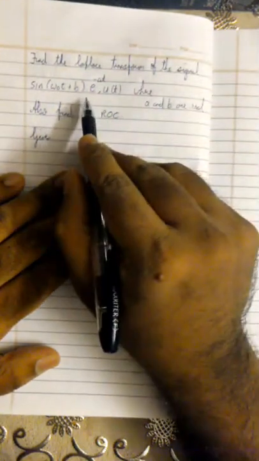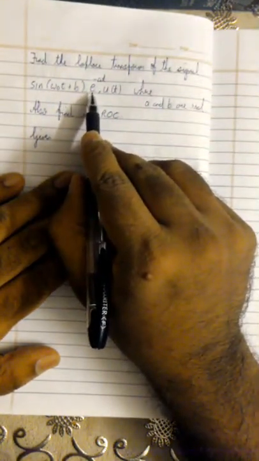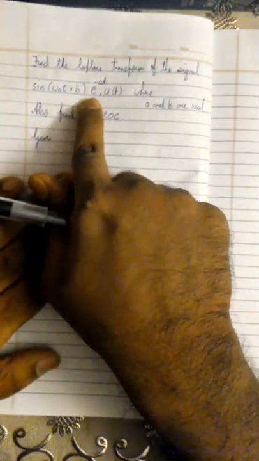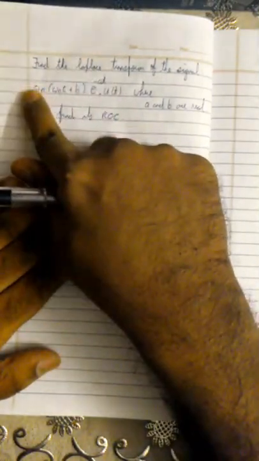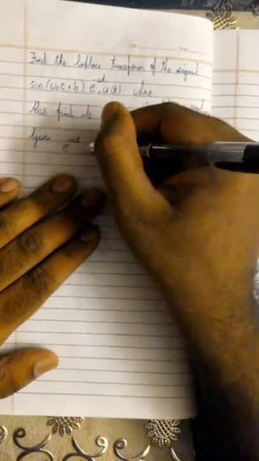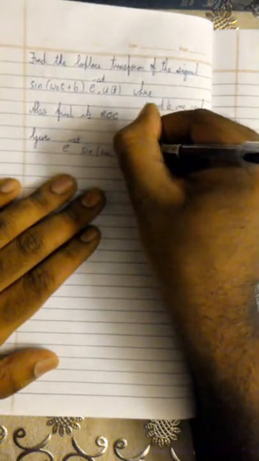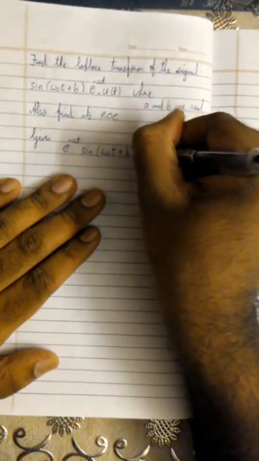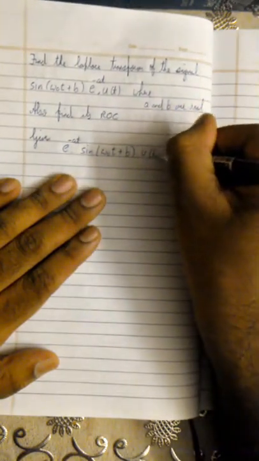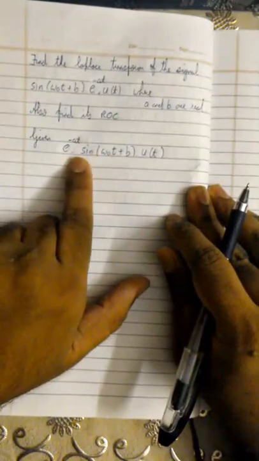Here I can change the format of the question. It is sin(omega 0 t plus b) into e raised to minus at. I can take e raised to minus at in the first term, so it will be easy for you to do the problem. So it will become e raised to minus at into sin(omega 0 t plus b) into u of t.